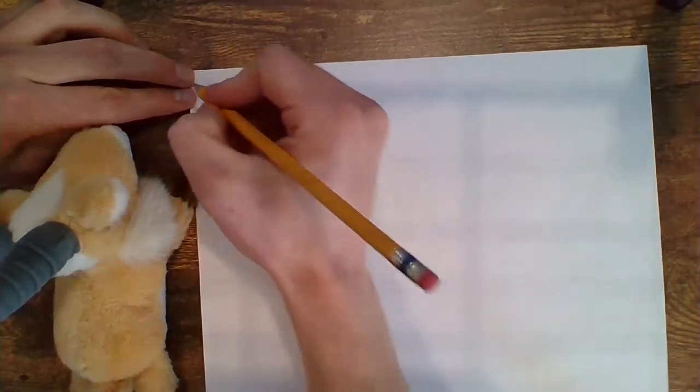Okay, so here's my paper. And here is Yakuru, my friend, that I'm going to be measuring. So before I start, I want to take my paper and I'm going to write at the top, how big is Yakuru? Because that's what I want to figure out.